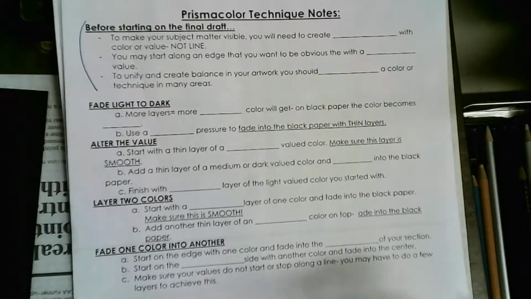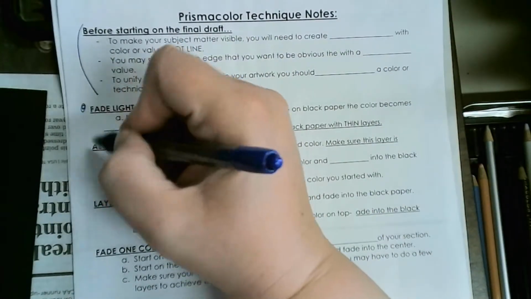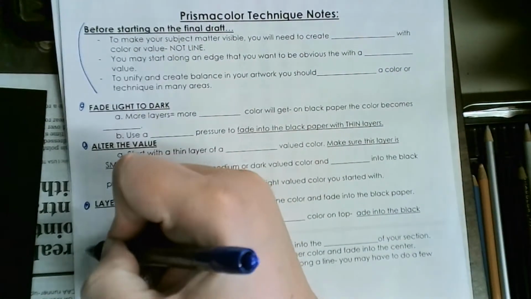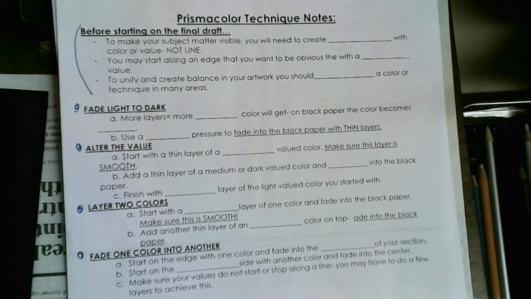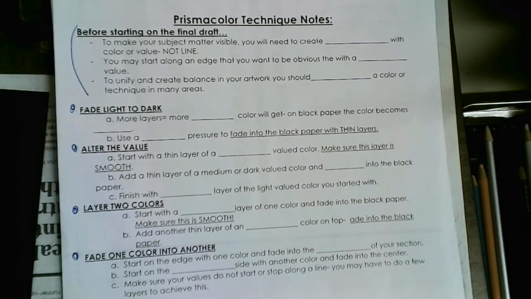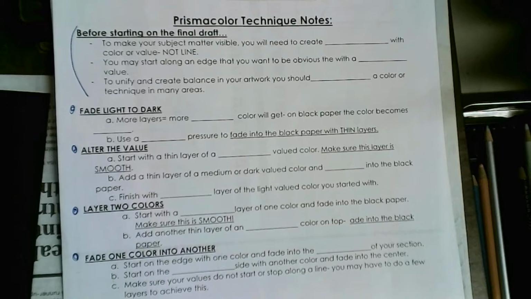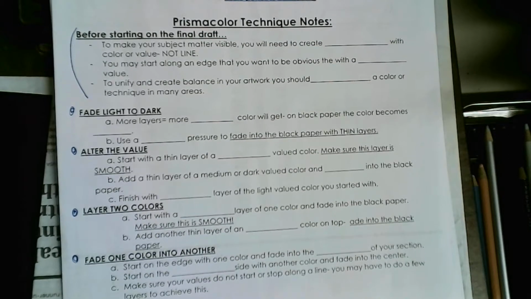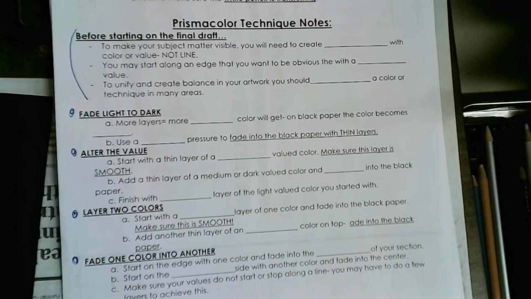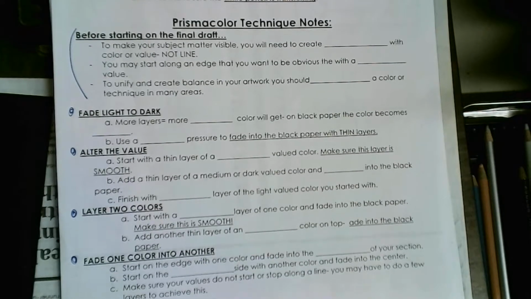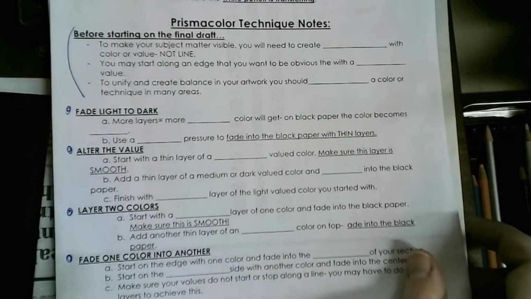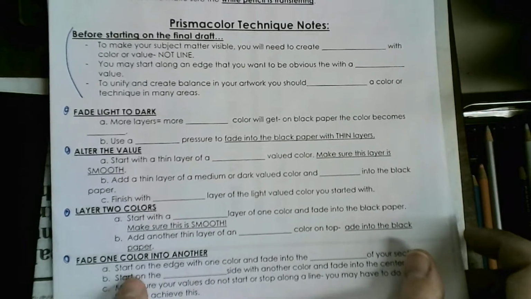All right. So there are 4 techniques listed. We're gonna learn all 4 today, and on your final draft, you're gonna incorporate all 4. But for some of you, 1 or more of the techniques might be a little bit more difficult. So you're gonna determine where and how much of that technique you're going to use. So we're gonna draw 4 rectangle boxes that we're going to then practice each technique inside.